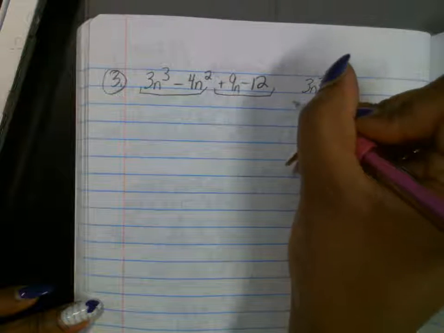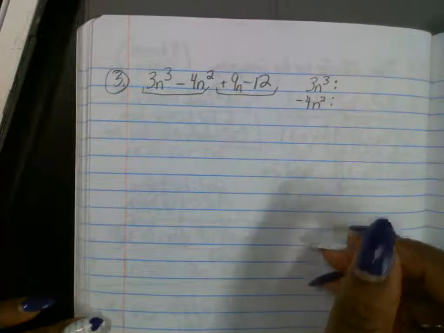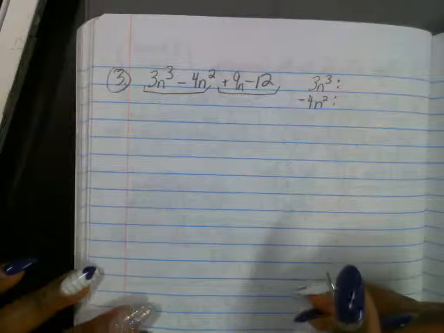It's fine. So let's do greatest common factor. 3n to the third, and then we got -4n to the second. So let's do prime factorization for 3n to the third. Kirsten, what's the prime factorization for 3n to the third? 3 times n times n times n.